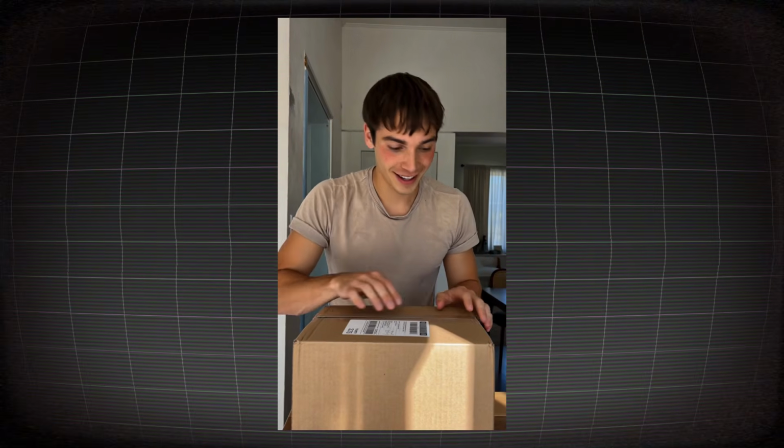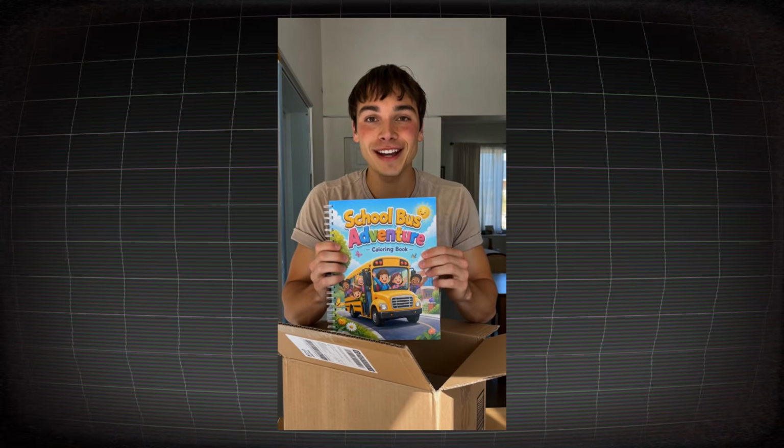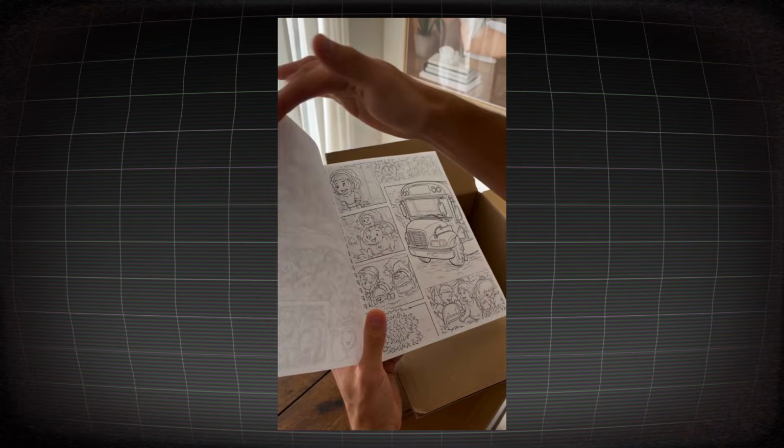Okay, it's here. School bus adventure, cover's adorable. Pages are thick, total bestseller vibes.